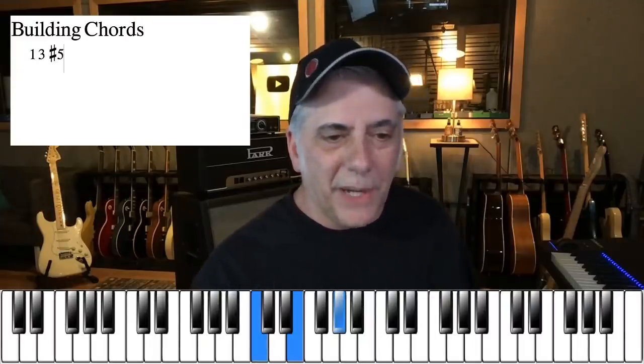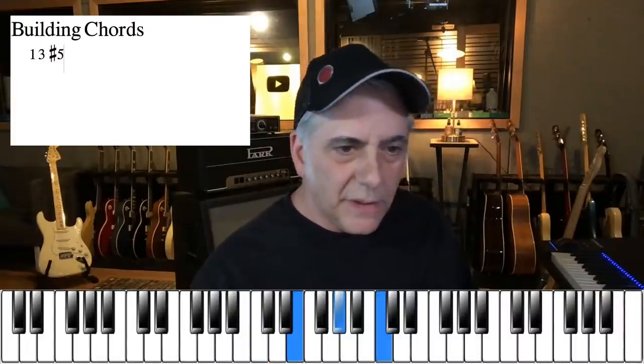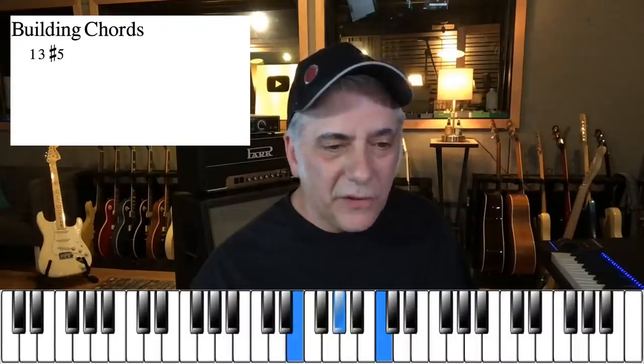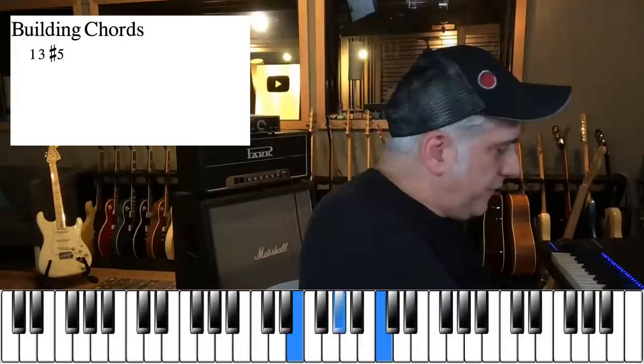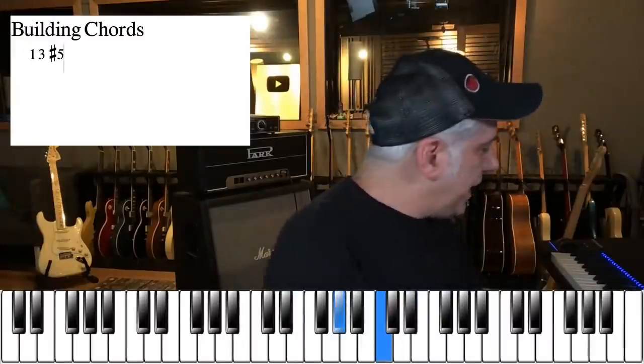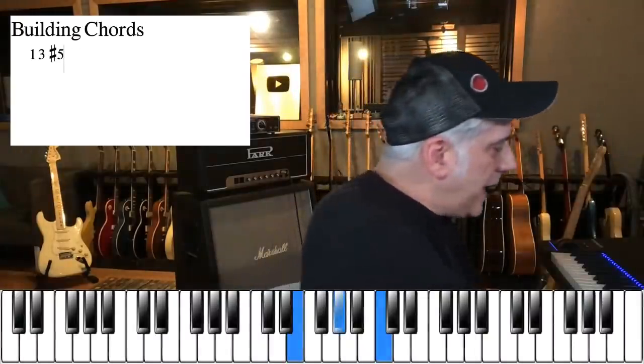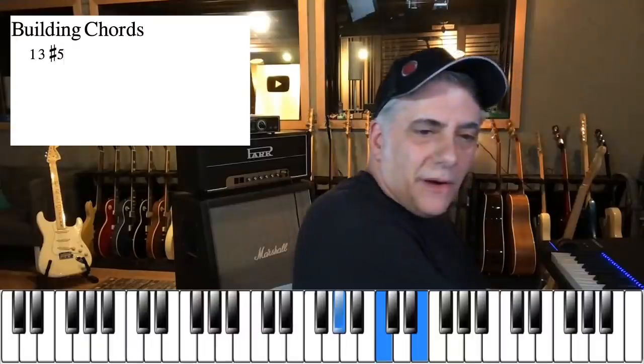Here's a little trick about augmented chords. If I take this note C and move it up the octave, this chord then becomes an E augmented chord. And if I take the E and move it up the octave, it becomes an A flat augmented chord. So C augmented, E augmented, and A flat augmented are all the same 3 notes, but they're actually called different things, right?